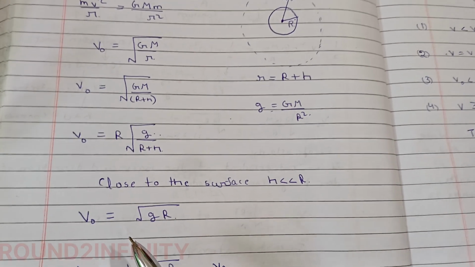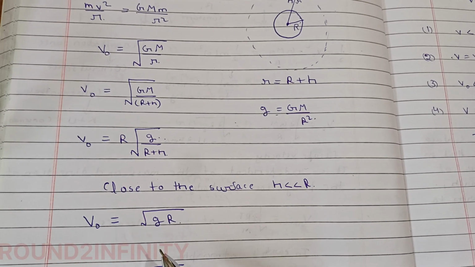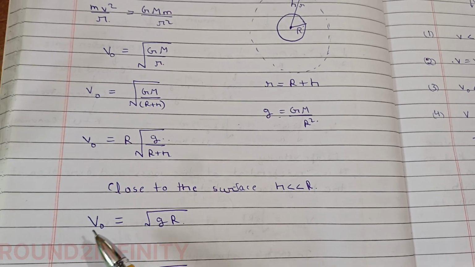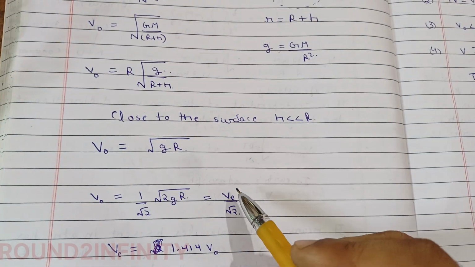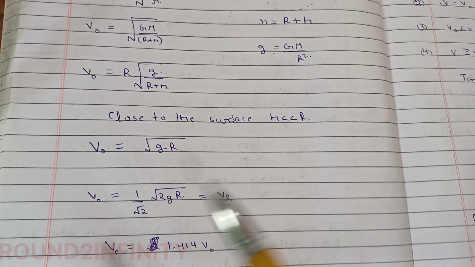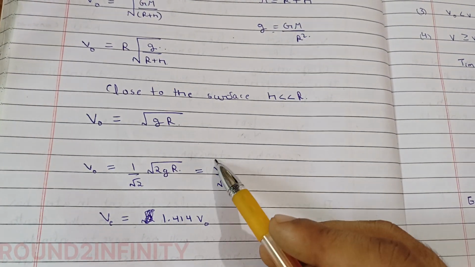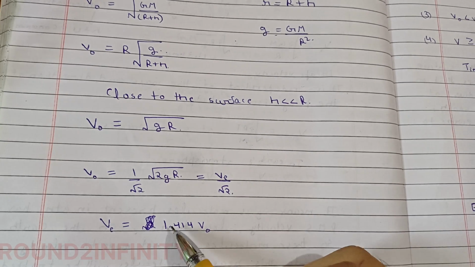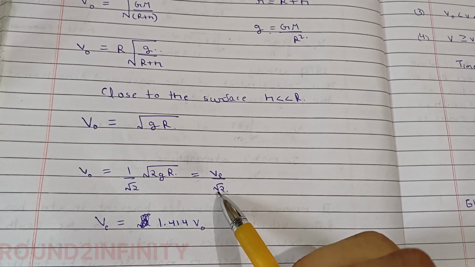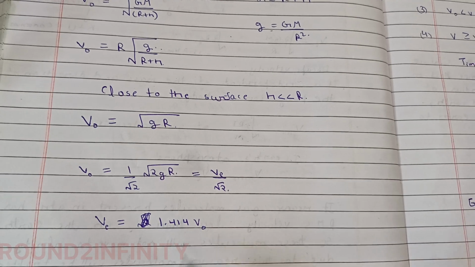And remember what escape velocity was? It was the square root of 2Rg. So v escape divided by root 2 will give you orbital velocity. This is the relation between orbital and escape velocity. If you find this value, it is 1.414 vo, meaning v escape is root 2 times vo.